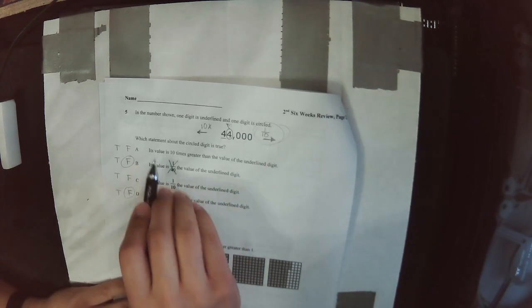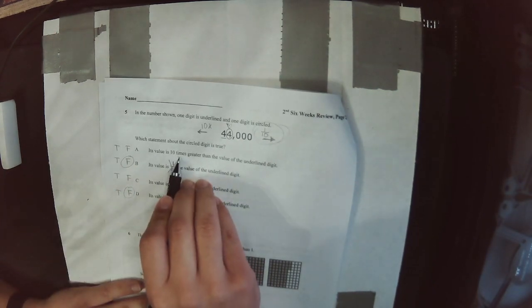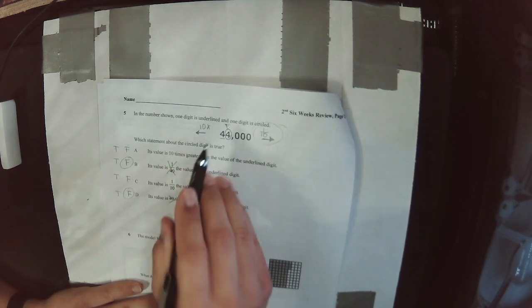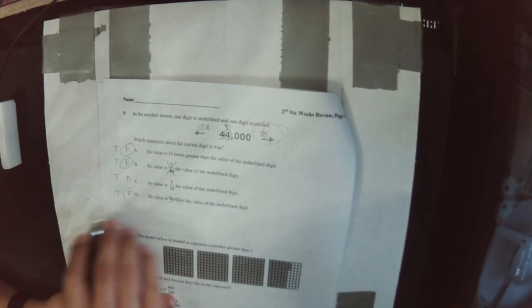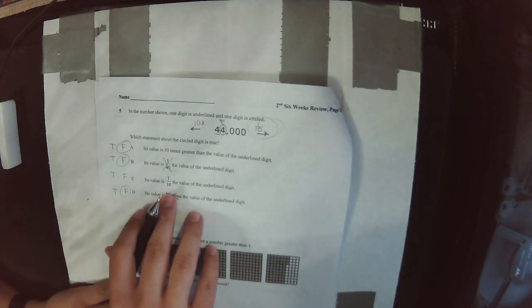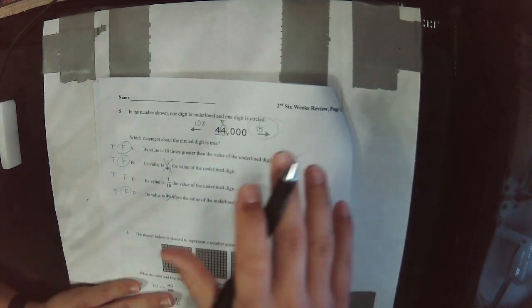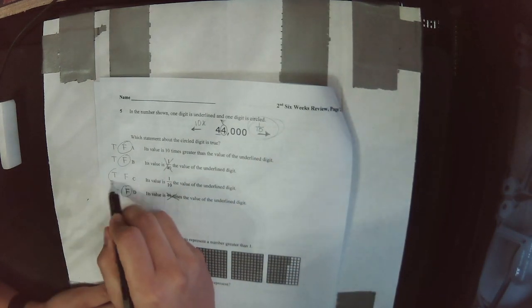Very good. A says that its value is 10 times greater. 10 times would be if it's the big number, but it's not. C says its value is 1/10 the value of the underlying digit, and that's exactly what I want. You're absolutely right. 1's in the numerator, 10's in the denominator. So my answer should be C.